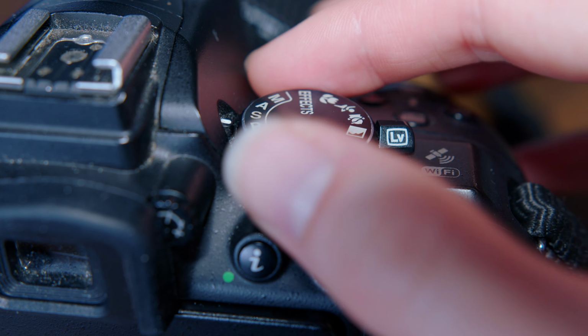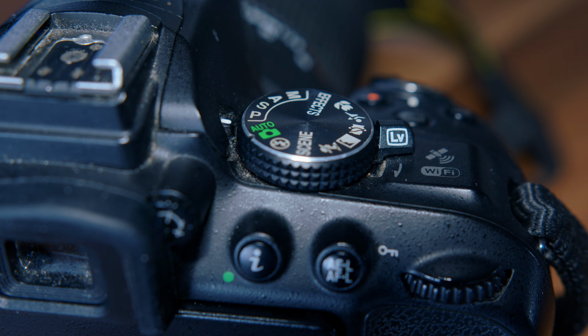Then the final mode is P, which stands for program. This makes the camera itself automatically calculate both the shutter speed and the aperture. So those are the main four modes, and exactly what makes each one of them different. Of course, there's plenty of other modes on most cameras, but it usually depends on which model you get. These four you can pretty much spot on every single one.